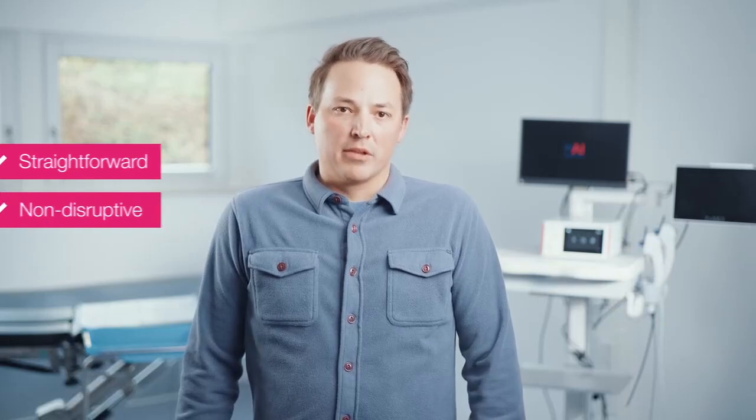Installation is straightforward and non-disruptive, using a standard medical-grade monitor and minimal cabling. There's no need for special equipment or configuration changes. In practice, My Companion is a fast and easy-to-use solution, seamlessly integrating into existing EUS environments to enhance procedures without replacing or modifying anything already in place.